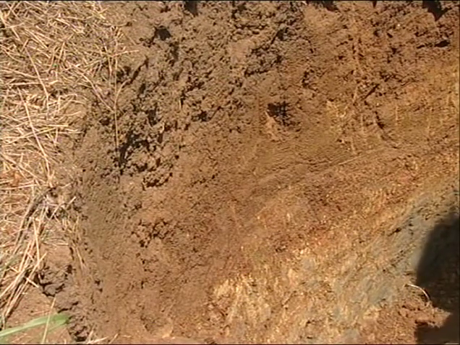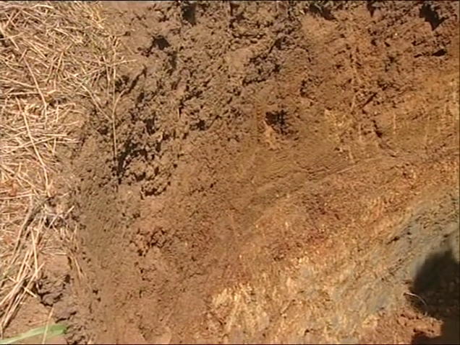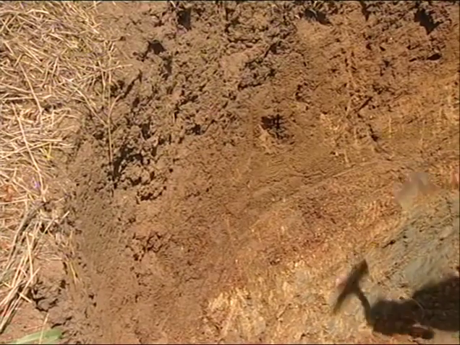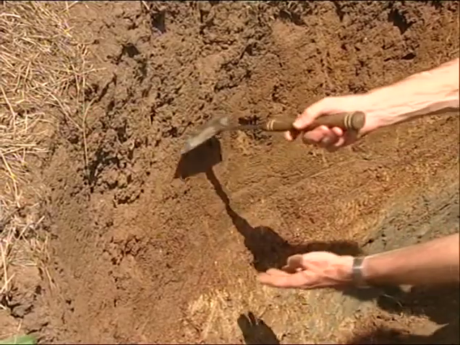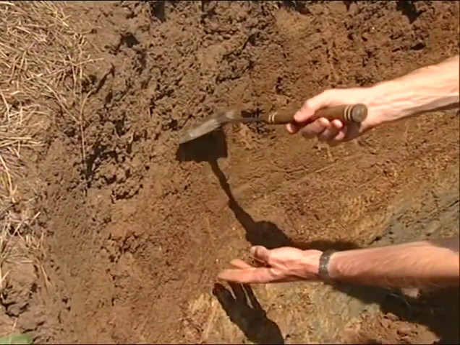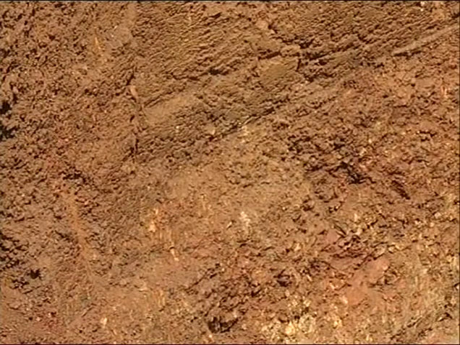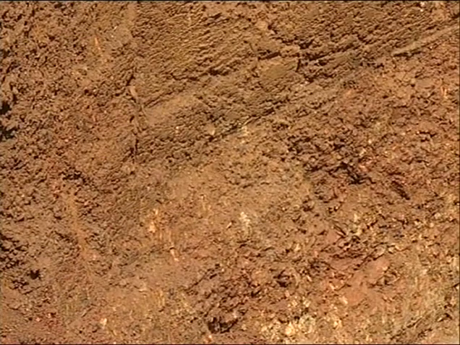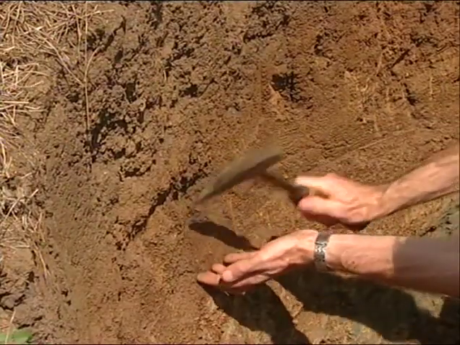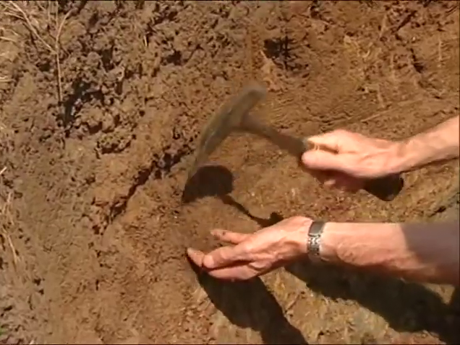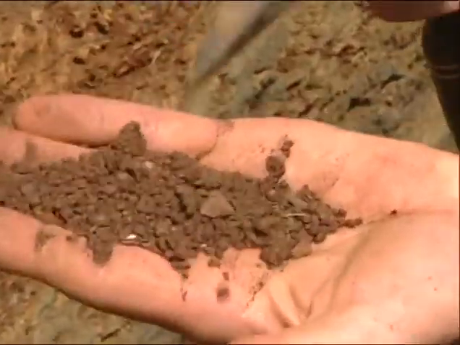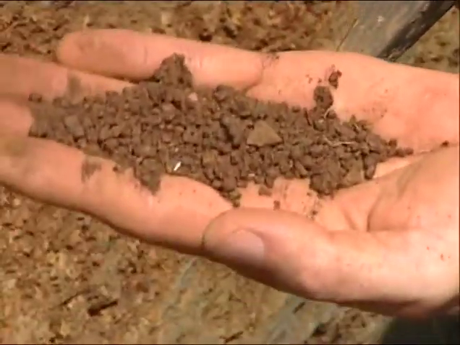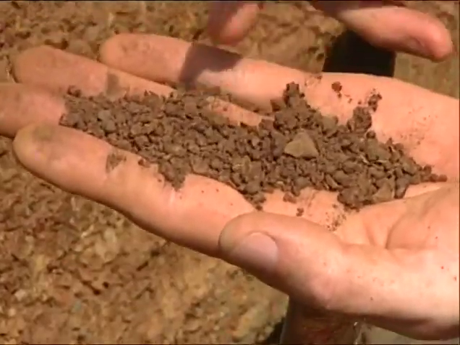So if we try to explain this much deeper profile, one of the things that becomes obvious is this extra horizon, if you like, the coloured horizon here in the middle. The topsoil is deeper also. So if we look at this coloured material in here and look at it quite closely, you can see, especially where it begins to become quite red, that there's actually very little soil, if you like to think of it that way, within it.